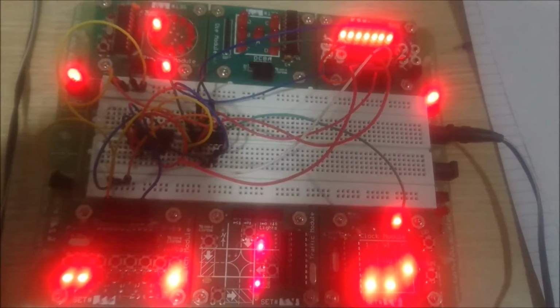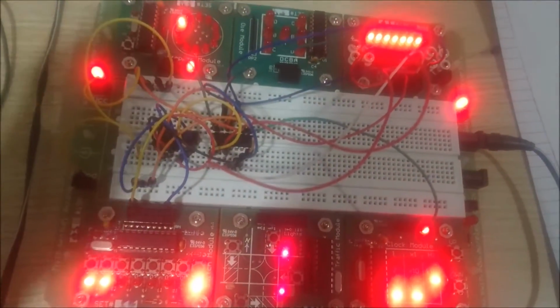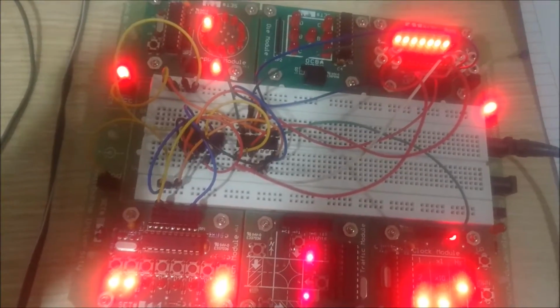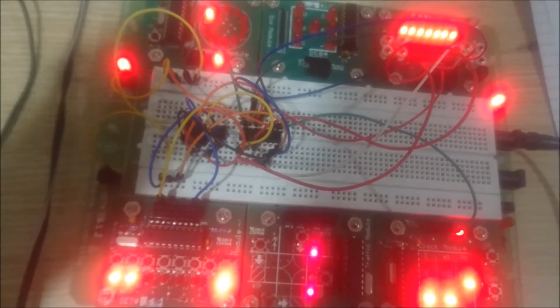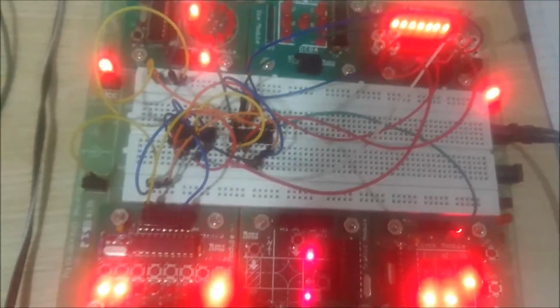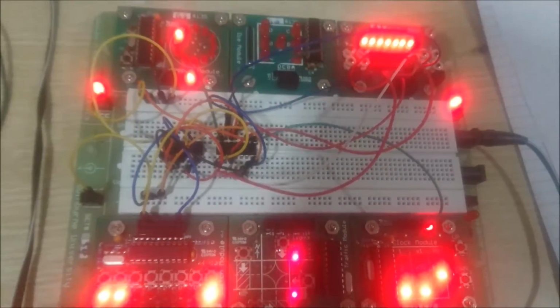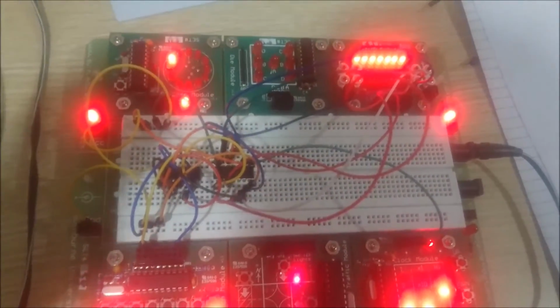So this is the 7-bit LFSR. We forced the 7-bit LFSR into a sequence which can produce a maximum state of 1 to 7. And the clock module is set to 500 kilohertz to determine the waveform. Now we can see the waveform in the DSO reading.